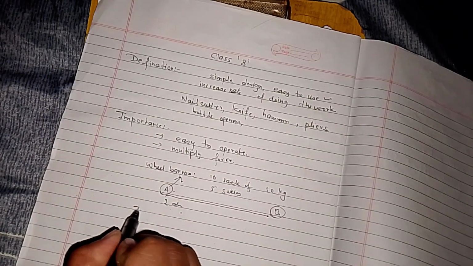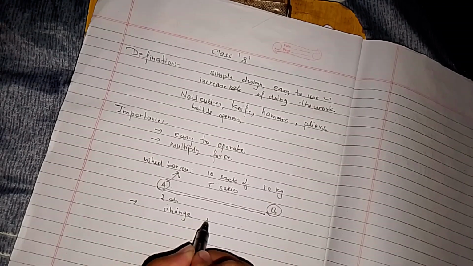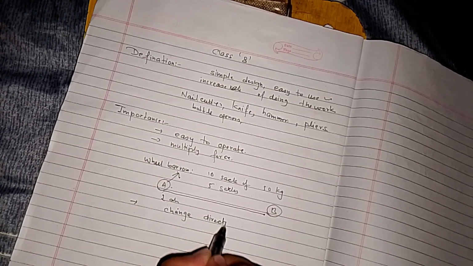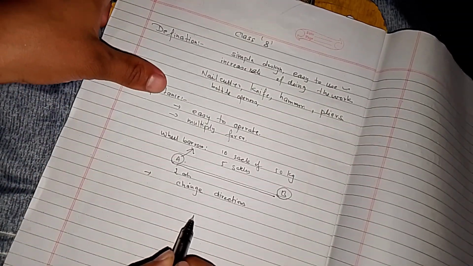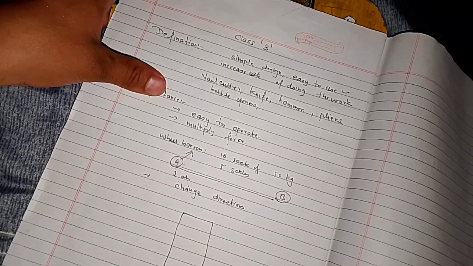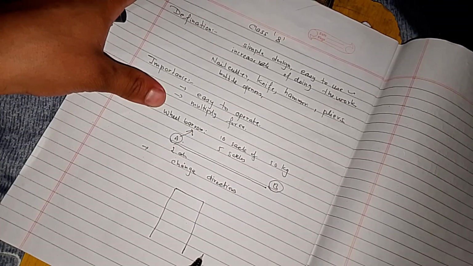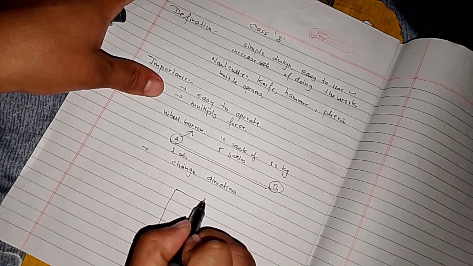Next, a simple machine can also change the direction of force. For example, when we use a pulley, suppose this is a building, and you want to take this 10 kg load to the top of the building.